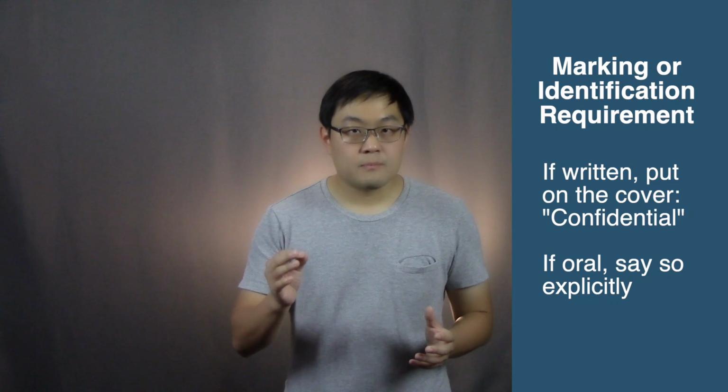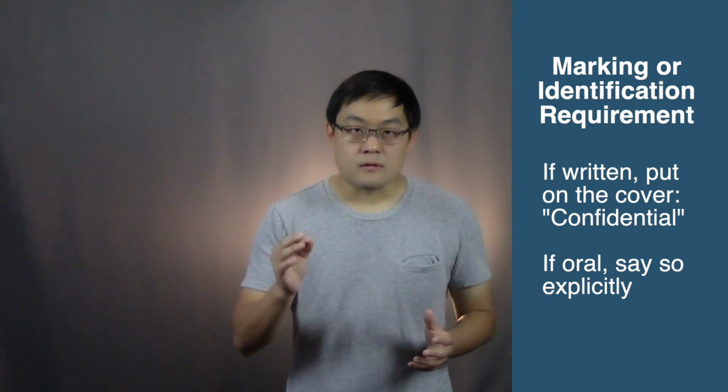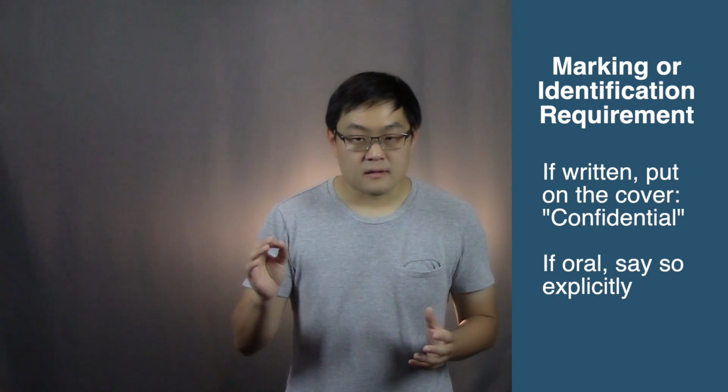But where people negotiate is whether the information needs to be marked as confidential or not. On one hand, it's not ideal if you forget to identify something as confidential and then lose protection. But on the other hand, if it's not clearly marked, the recipient has to try to figure out what's truly confidential or not. So sometimes it comes down to which side of the table you're on.